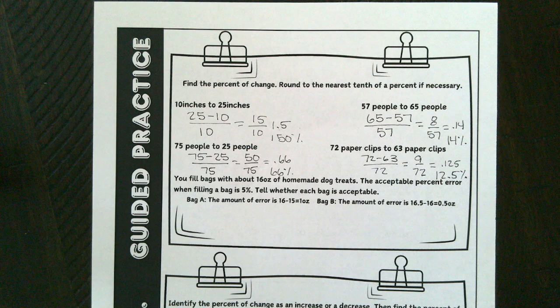All right, so our last problem here is going to be on percent error. And it tells us you fill the bag with about 16 ounces of homemade dog treats. The acceptable percent error when filling a bag is 5%. So tell whether each bag is acceptable. Well, first we need to use the percent error formula to figure out what is the actual percent error. And then we can tell whether it's acceptable or not.